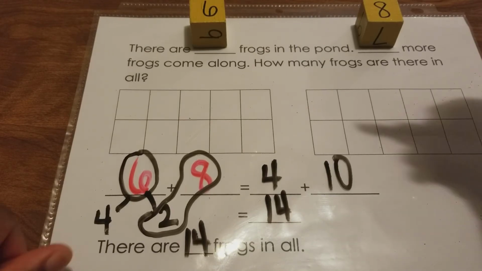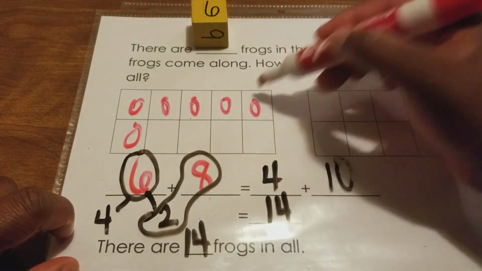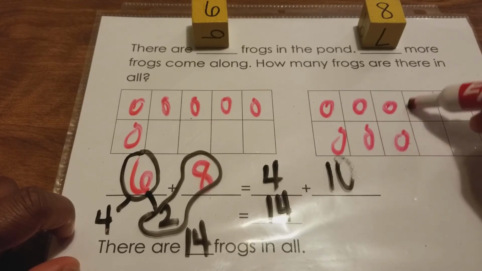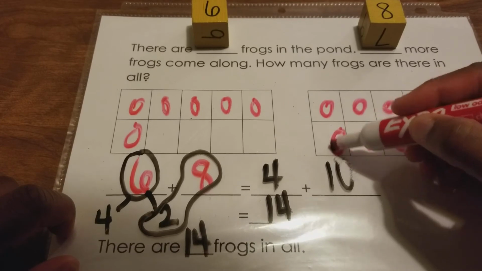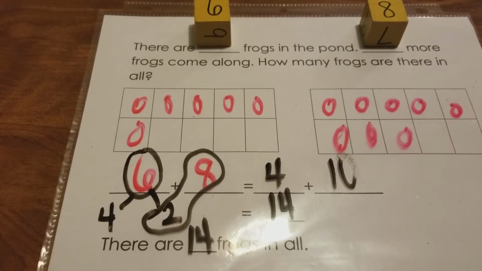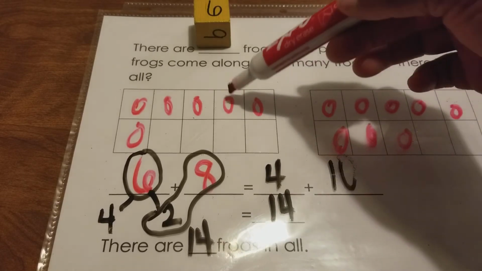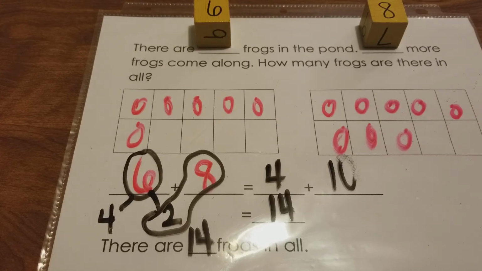As a double check, I'll just make the quick picture. Here's my 6, 8. Okay. Guess I'm being sloppy here. And I can count on. I can make the 10 with the picture. Totally up to me. I just need to double check the answer. So I'll count on 8, 9, 10, 11, 12, 13, 14. I was correct.